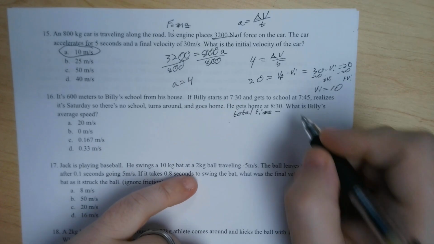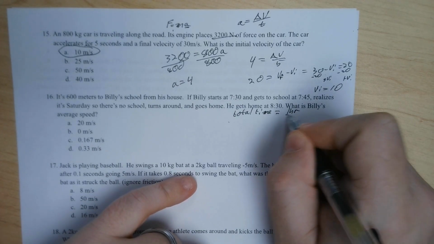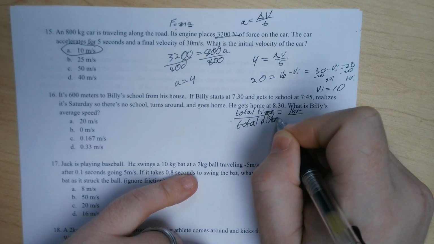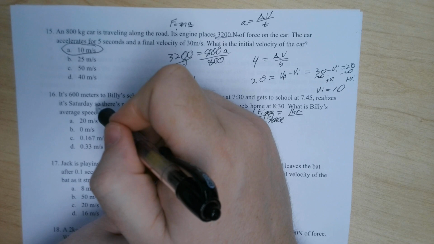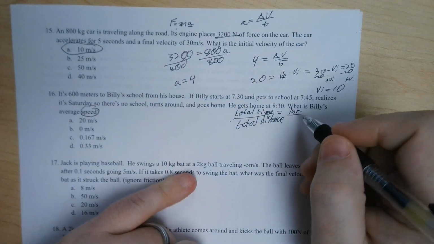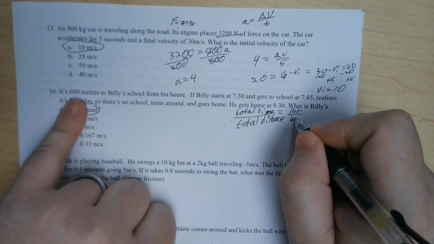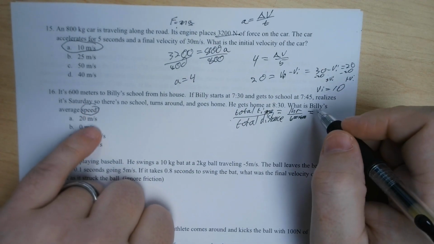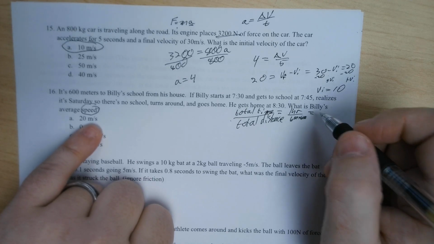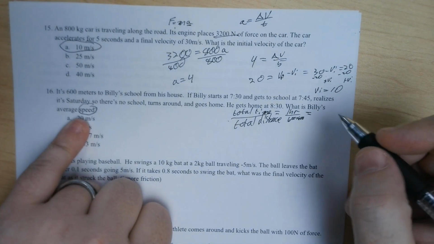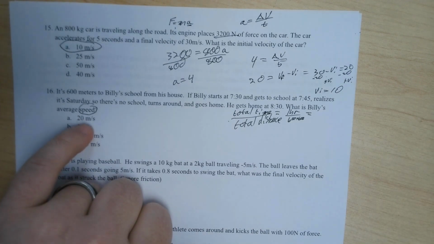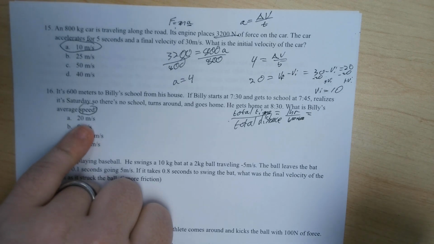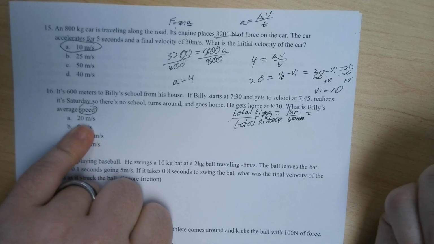My total time is going to be 1 hour over my total distance, because I'm looking at speed, right? This is not velocity. And my total distance is going to be 600 plus 600, because I'm going there and back. So I also need this to be in seconds, although I realize I have made a mistake. Can you tell what mistake I've made? I've gotten these switched around.